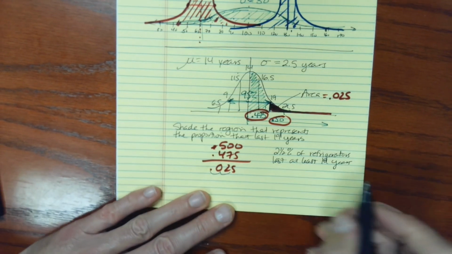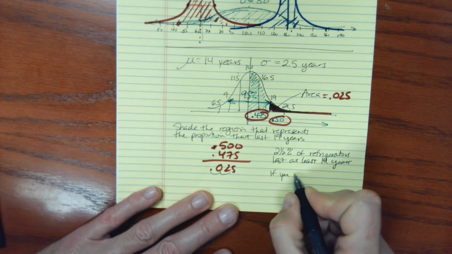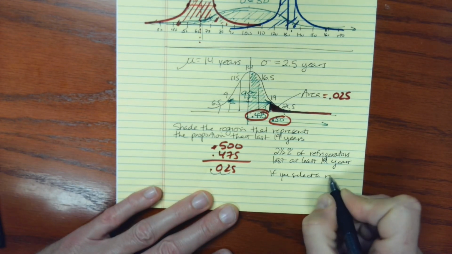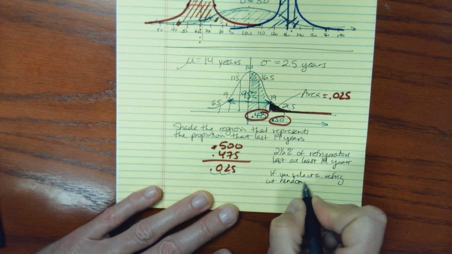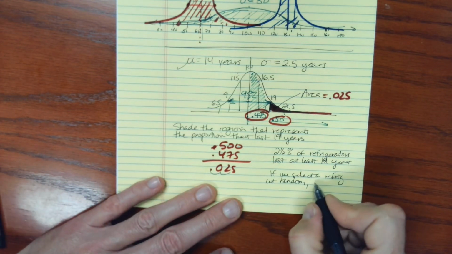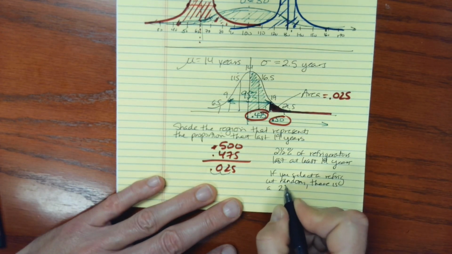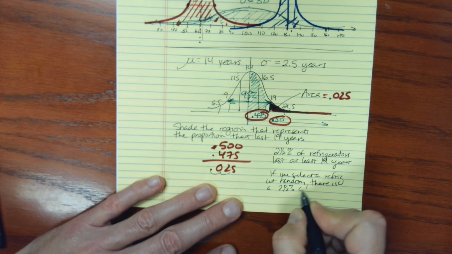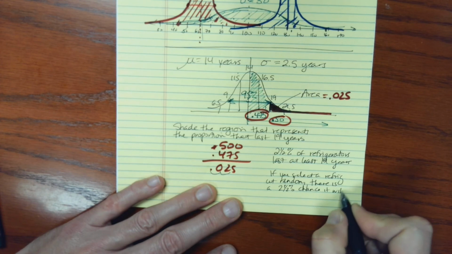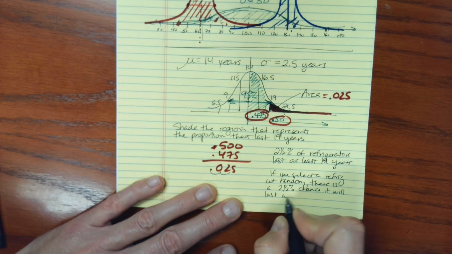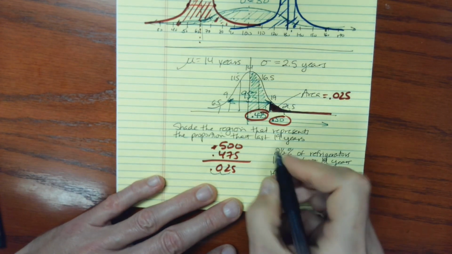Another way to interpret this would be to say if you select a refrigerator at random, there is a 2.5% chance it will last at least 19 years. So those are two options.